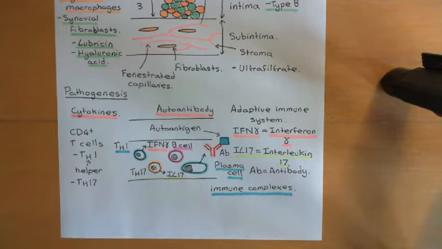So we've seen that the subintimal layer of the synovial membrane is going to be infiltrated by these adaptive immune system cells. So T helper 1 cells, T helper 17 cells, which are both examples of CD4 positive T cells, they are going to come in and start releasing their characteristic cytokines. The characteristic cytokine for T helper 1 cells is interferon gamma, and for T helper 17 cells is interleukin 17. These are therefore going to go up in the synovial membrane and also in the synovial fluid.